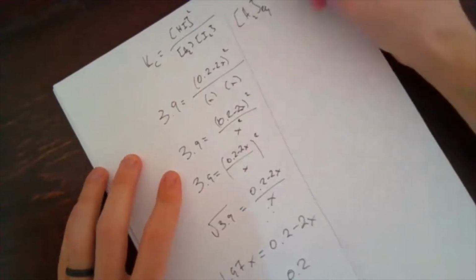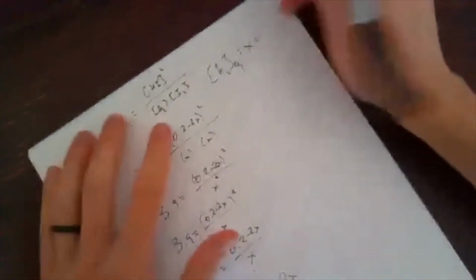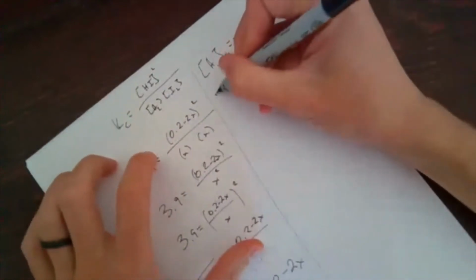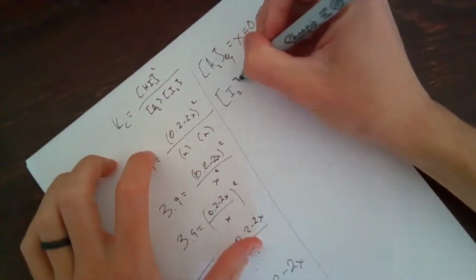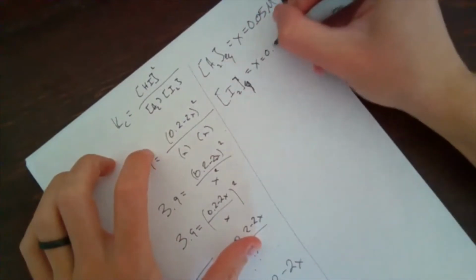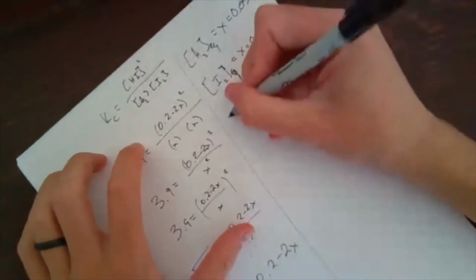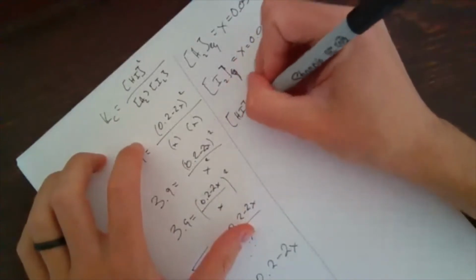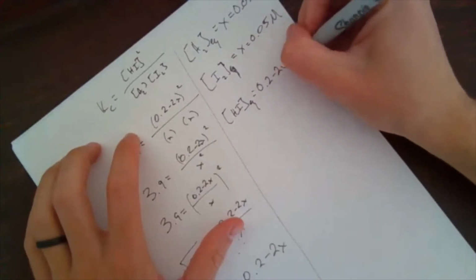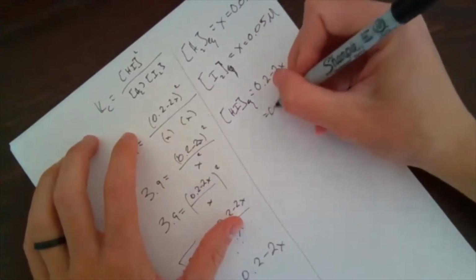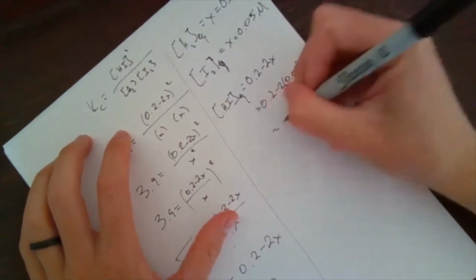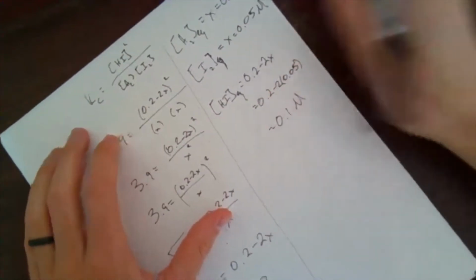The equilibrium concentration of H2 is going to be x, so that's 0.05 molar. The concentration of I2 at equilibrium is going to be x, which is 0.05 molar. And the concentration of HI at equilibrium, now I do need to do a little bit: 0.2 minus 2x. So that's equal to 0.2 minus 2 times 0.05, which is equal to 0.1 molar.